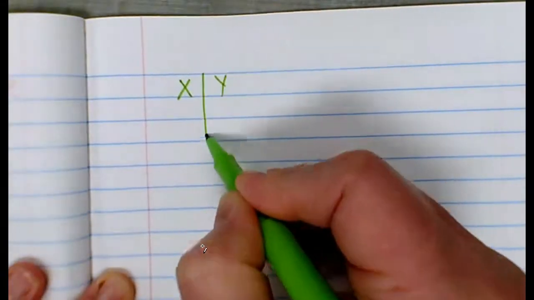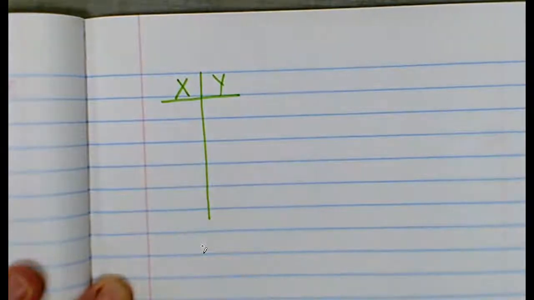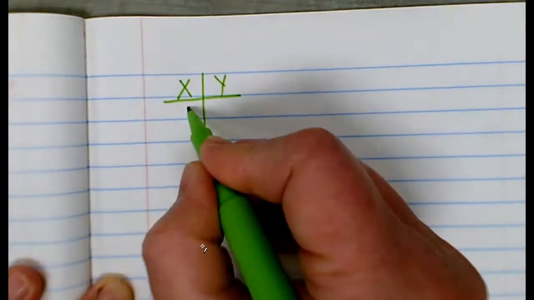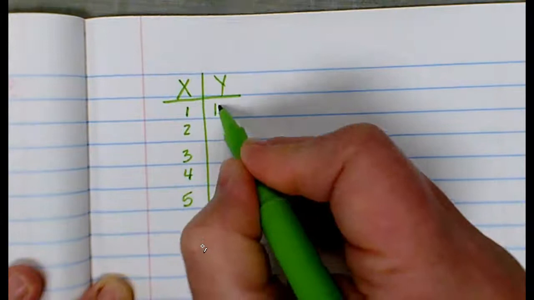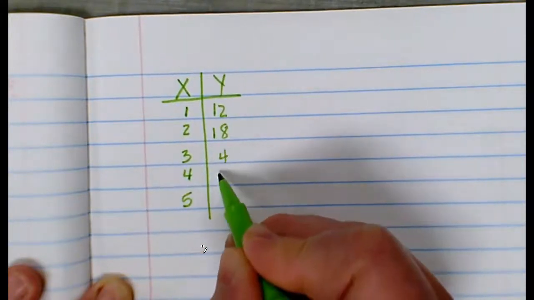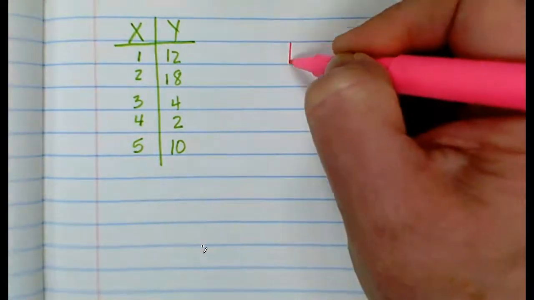But what if I don't have an equation? What if I have a table? 1, 2, 3, 4, 5. So, what do you do for an inverse?